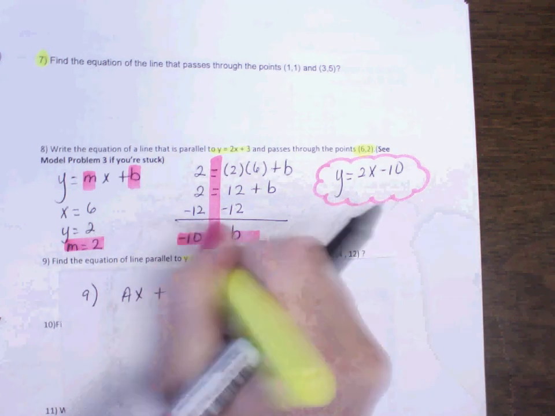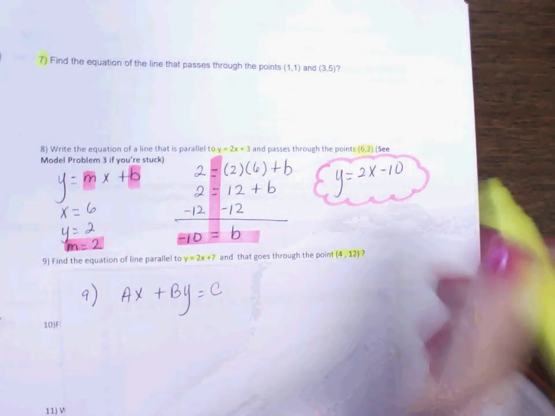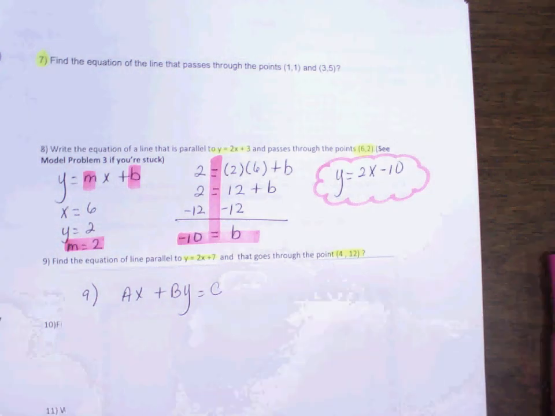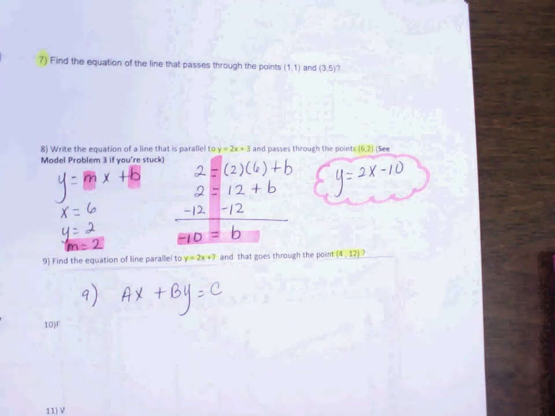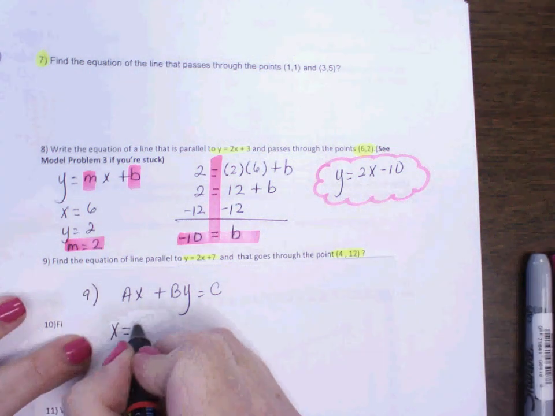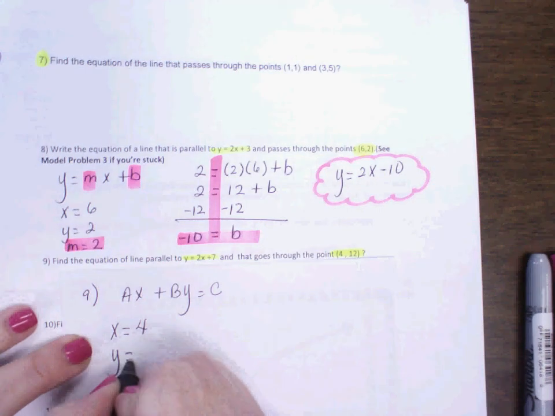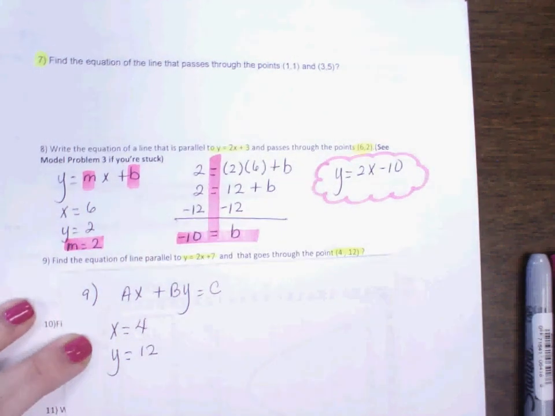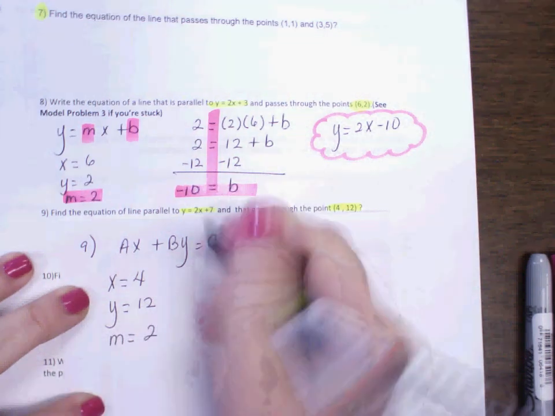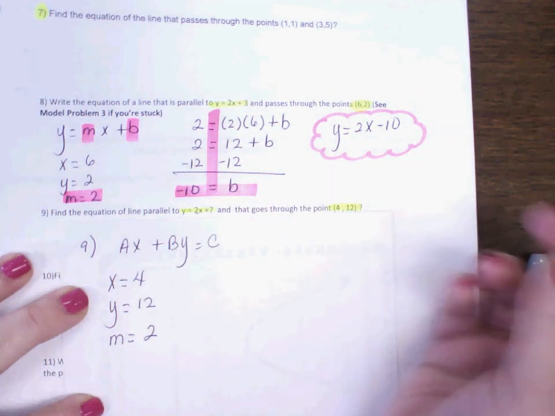You have that it's parallel to that one, and that it goes through the point 4 and 12. So what information do you have? You have your x. What is my x? 4. What is my y? What else do you have? I have the slope. What is the slope? 2, because it's parallel to that, right?